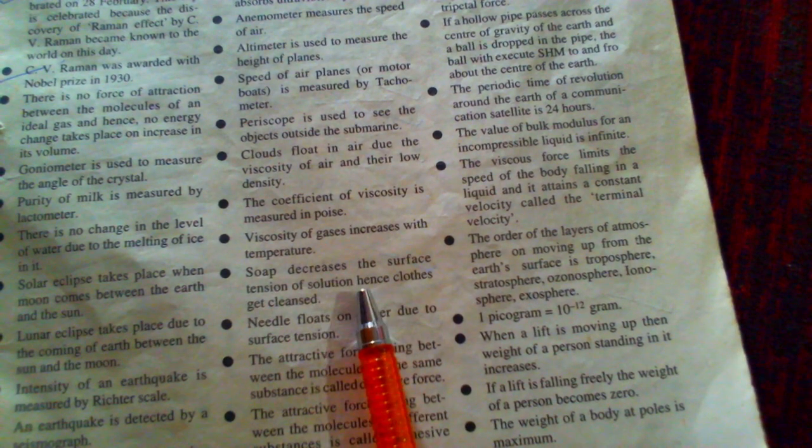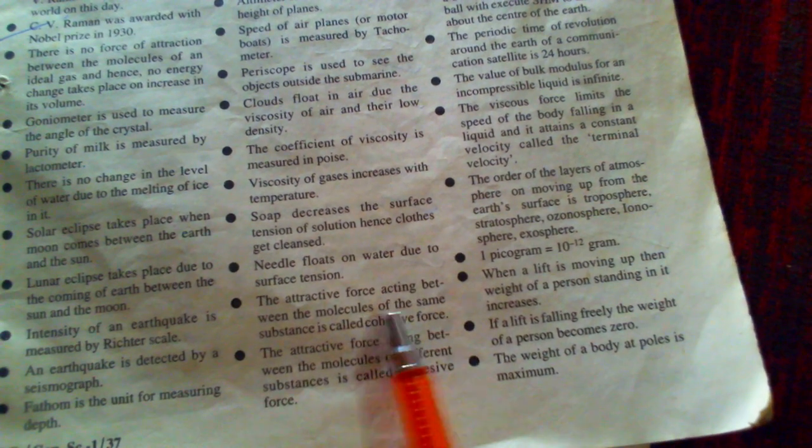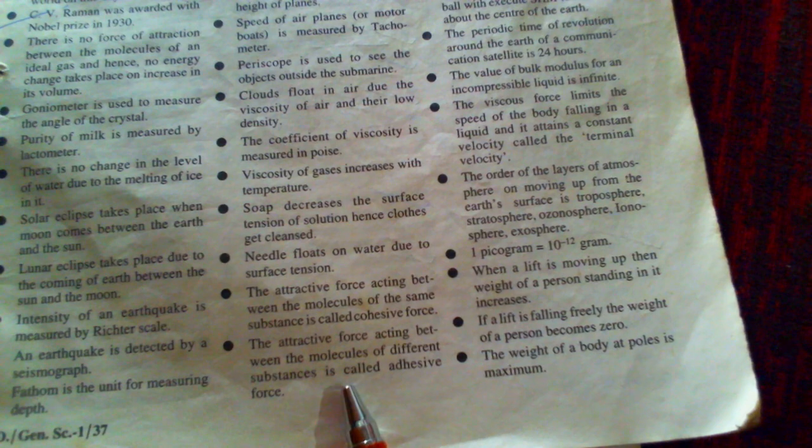Viscosity of gases increases with temperature. Soap decreases the surface tension of solution, hence clothes get cleansed. Needle floats on water due to surface tension. The attractive force acting between the molecules of the same substance is called cohesive force. The attractive force acting between the molecules of different substances is called adhesive force.